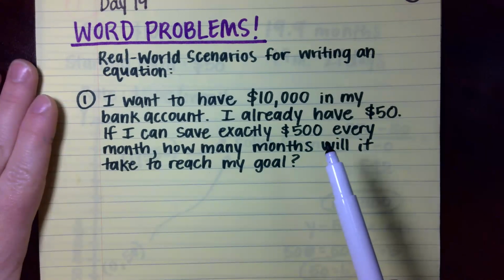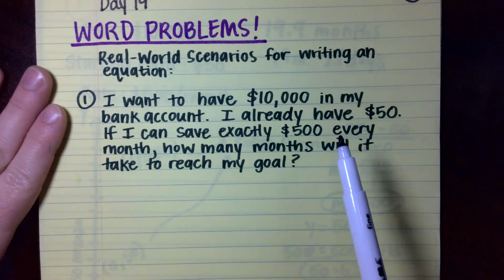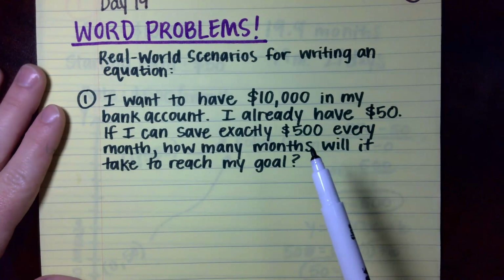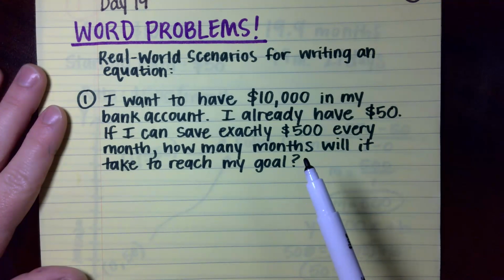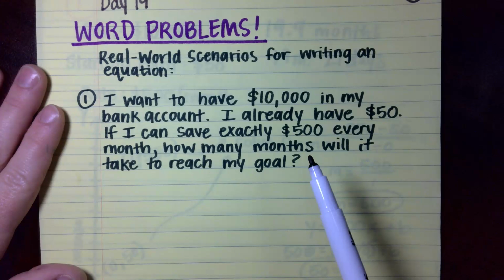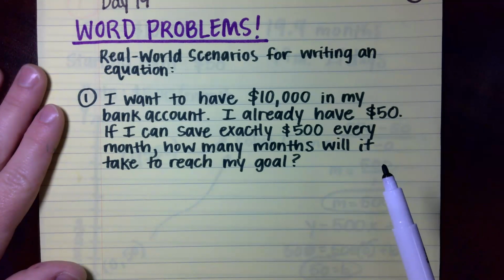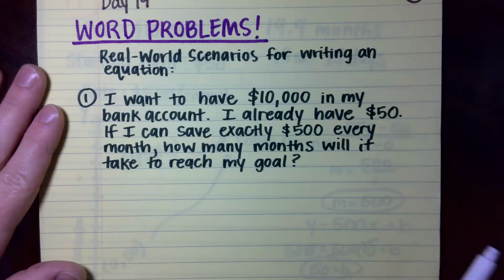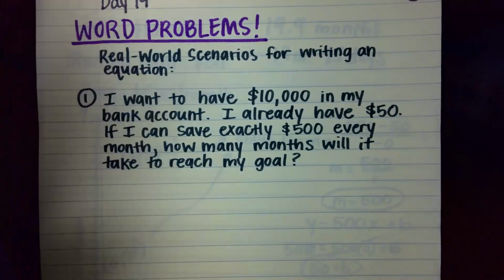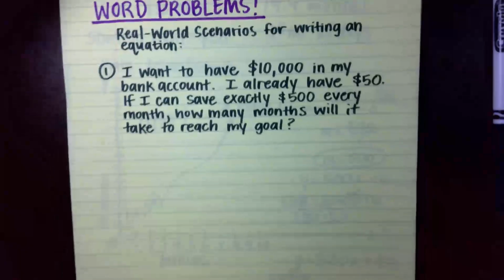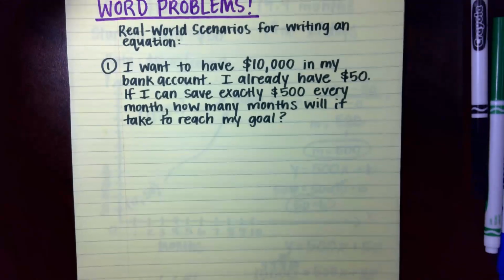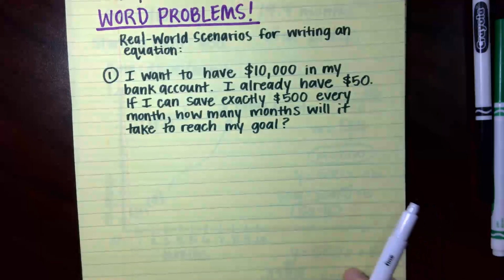Whenever we are writing linear equations, it might feel like we're just moving numbers around, doing a whole lot of gibberish. But in the real world, linear equations can actually be very helpful and very useful. So I'm going to show you what I would do if I wanted to solve something like this.